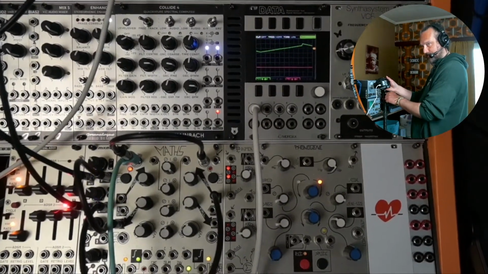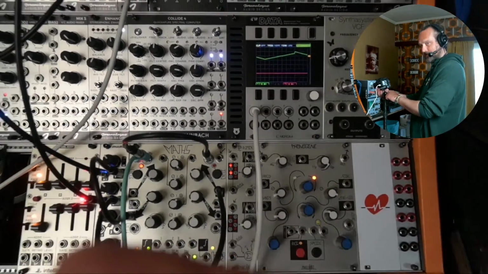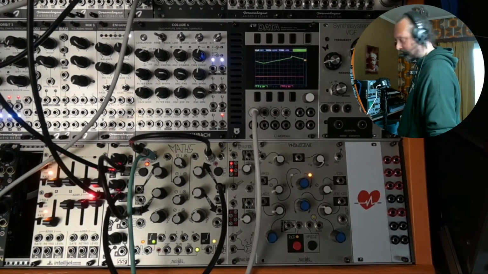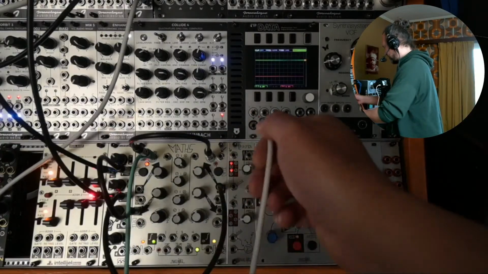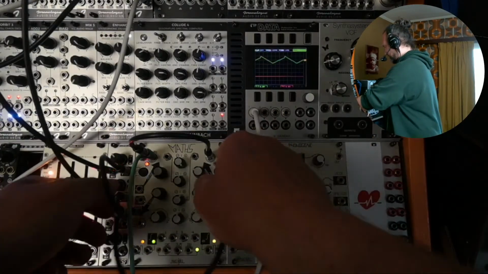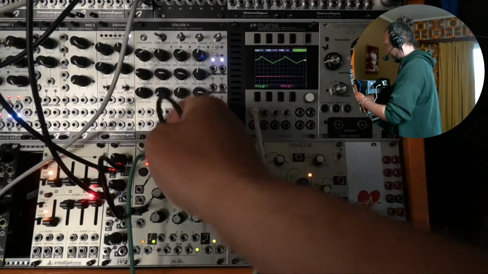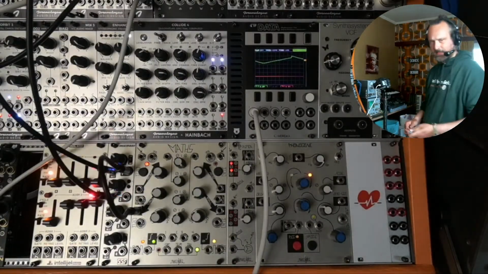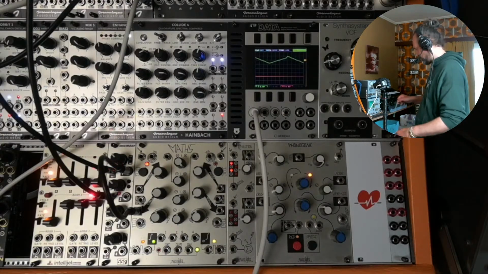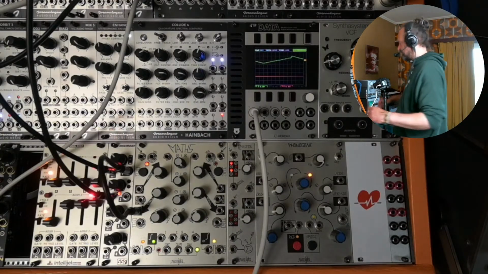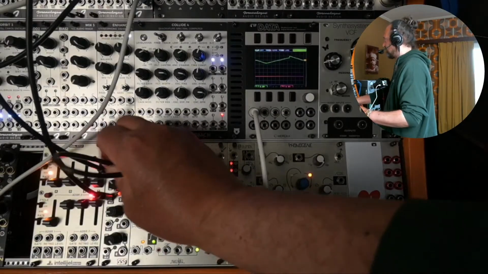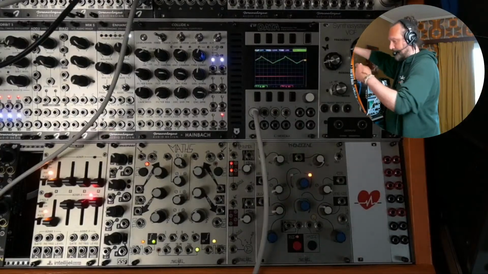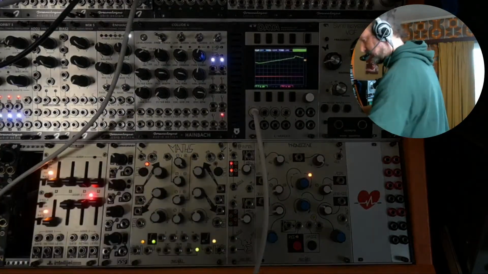I have to try and not forget that my overlay is on the right there. By the way, for people just joining in, I'm seeing that a lot of people have left, but that's okay. For people just joining in, we just patched up subharmonics using function generator, well, Maths.